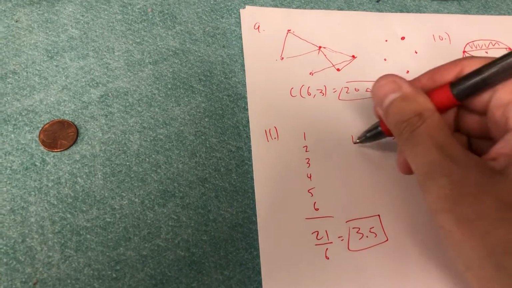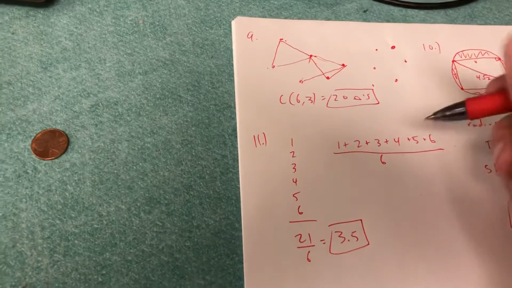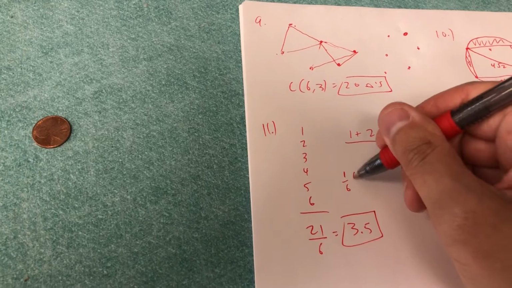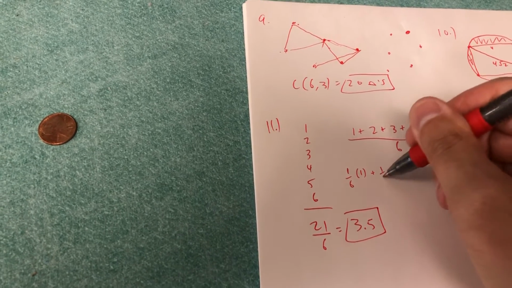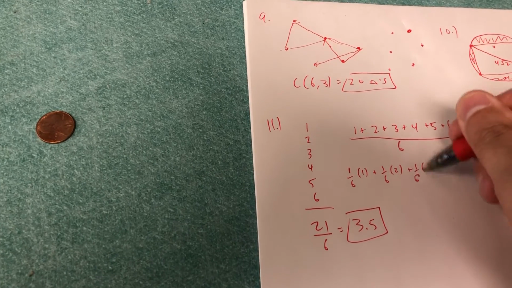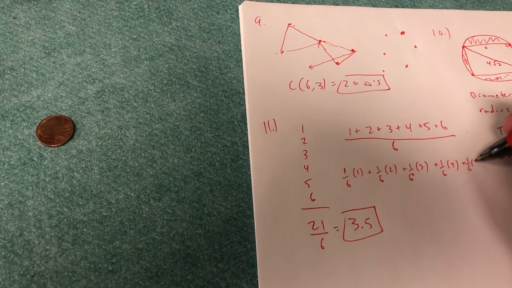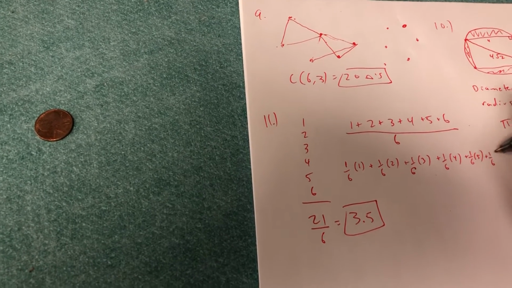Of course, the more formal way to do this is to say, we're going to do this 6 times, we're going to divide the total by 6, and to recognize that if I add all these up and divide by 6, that's really the same thing as taking 1/6 times 1, plus 1/6 times 2, plus 1/6 times 3, plus 1/6 times 4, plus 1/6 times 5, and I'm running out of space, plus 1/6 times 6.